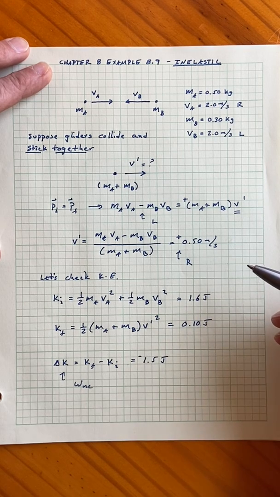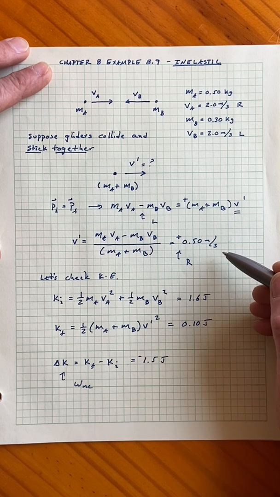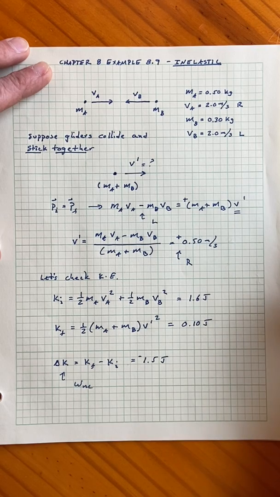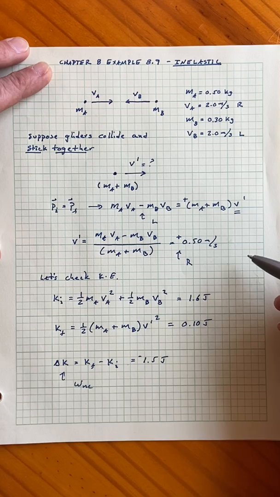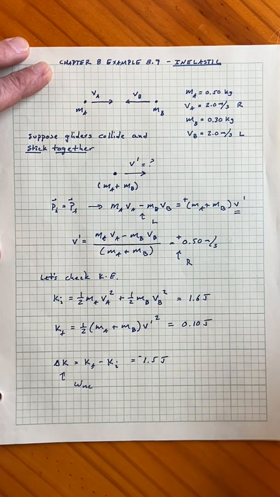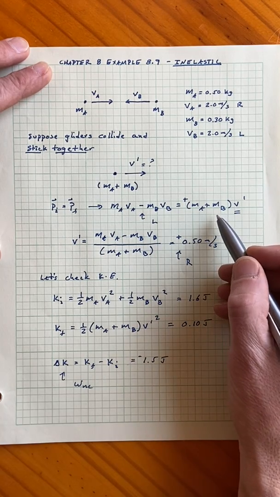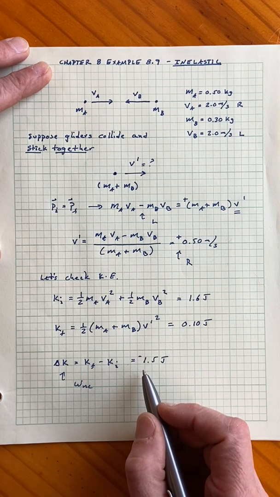The internal forces always add to zero, so the force on glider A by glider B is equal and opposite to the force on glider B by glider A. That much is true. They cancel out, so momentum is conserved, but those forces in this case surely do a lot of non-conservative work.